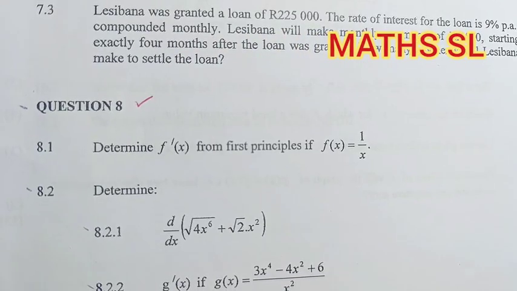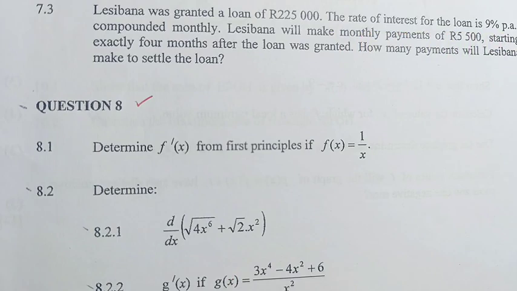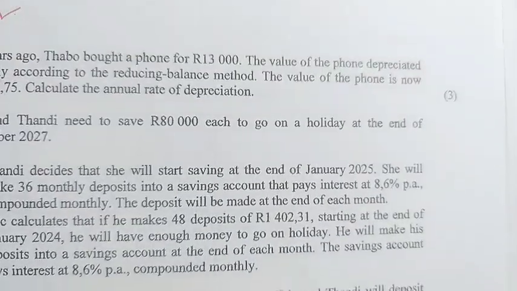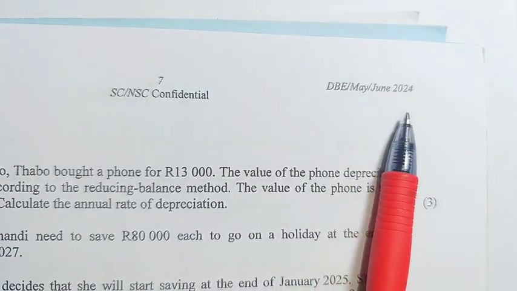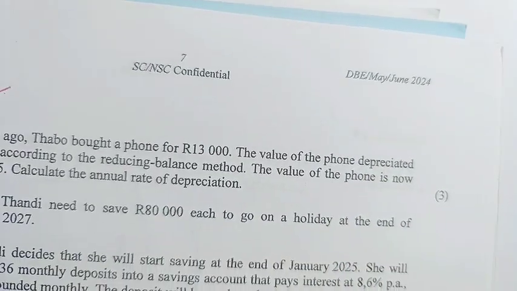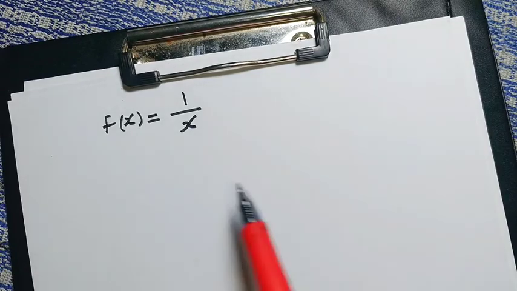I'm Saqib Atif. Now I'm going to show you another question about the first principle. This is the last question, and the question says: determine the first derivative from first principle if f of x is equal to 1 over x. I chose the fraction this time, and this question was posed in my June 2024 paper. Have a look. So obviously I'm going to apply the power rule first here.